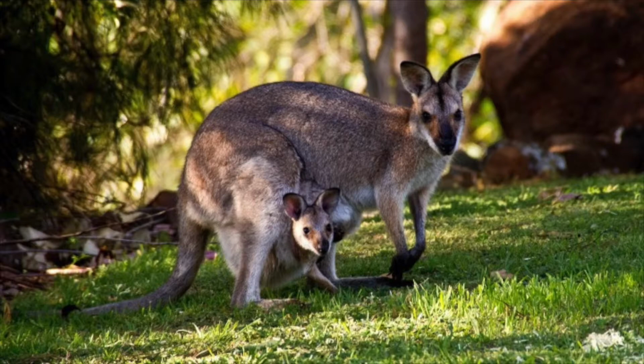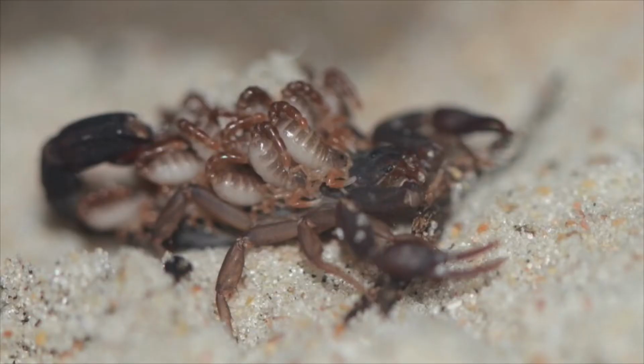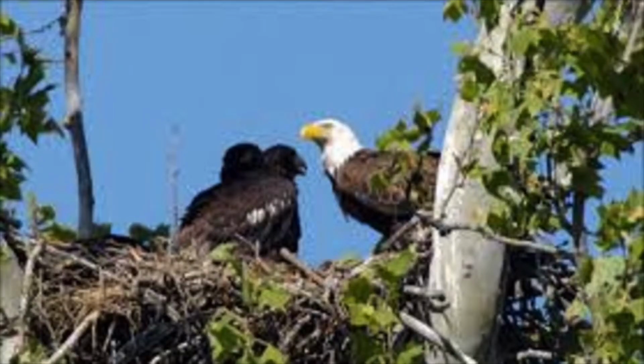Wallabies and kangaroos have pouches to carry their babies in to keep them safe. A scorpion carries its babies on its back to protect them. Lots of birds build nests to keep their young safe.